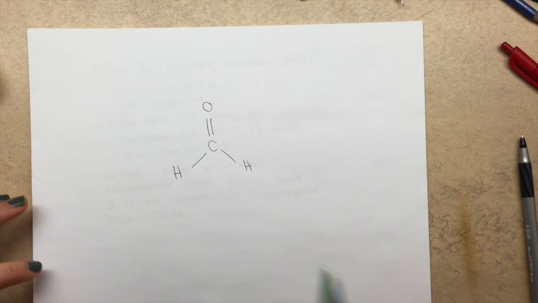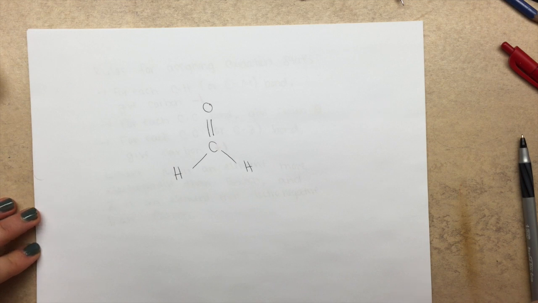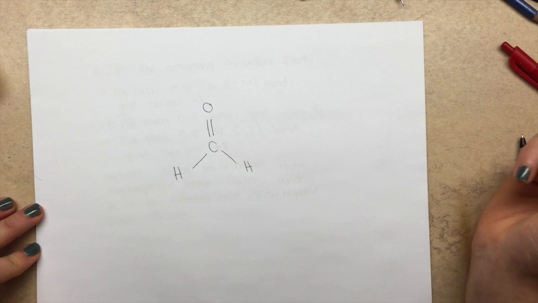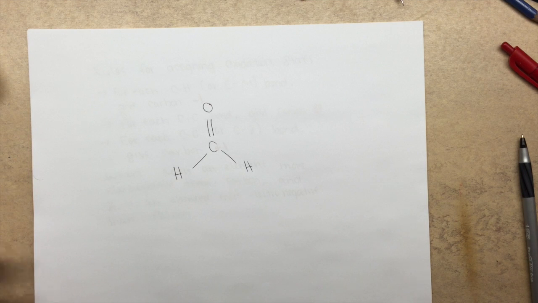We know that carbon, our central atom, is used to having 4 valence electrons, because it's in group 4 of the periodic table. We also know that when any two unlike atoms are bonded together, the bond is going to be polar in nature because these two atoms have different electronegativities.